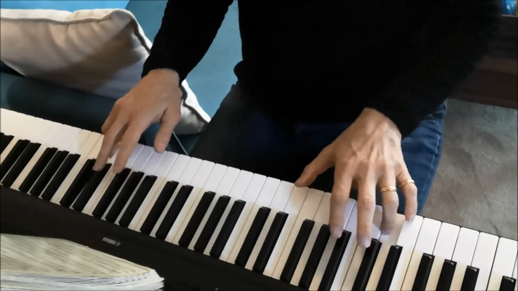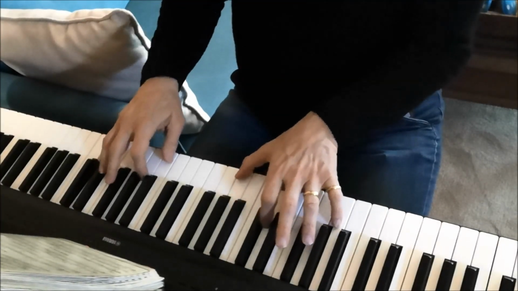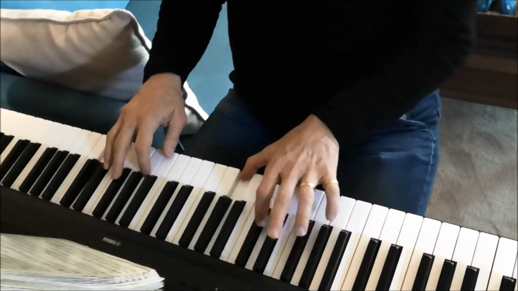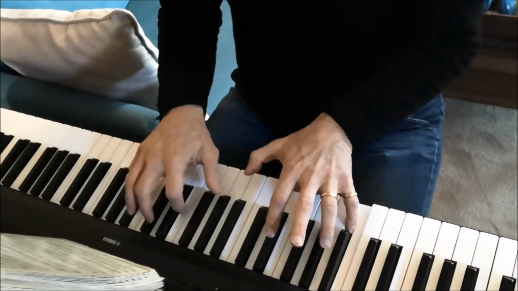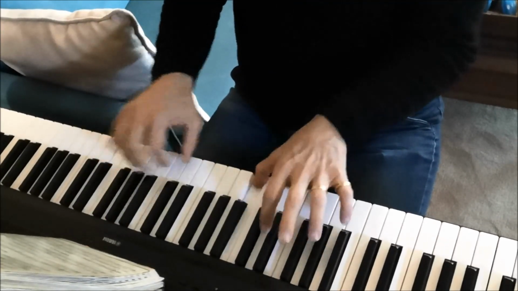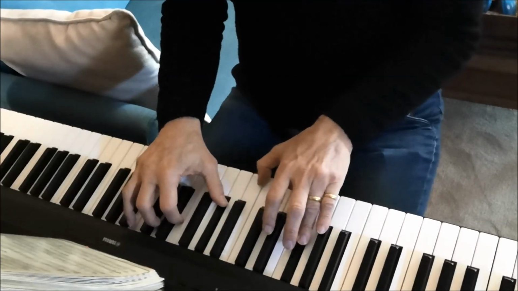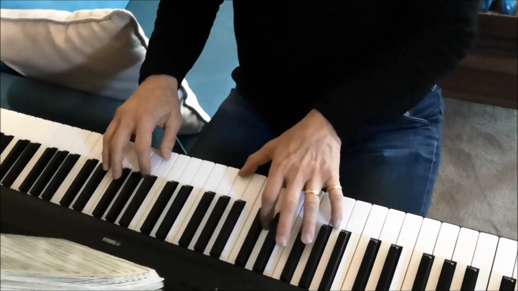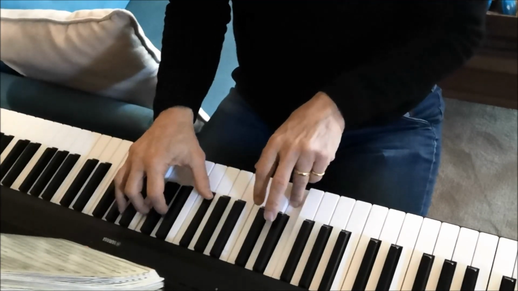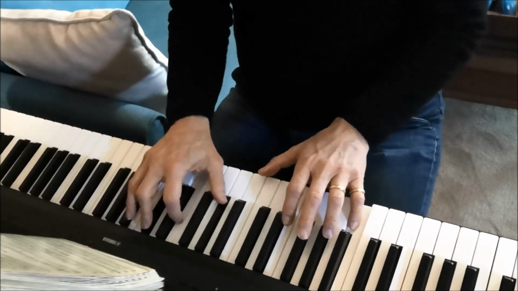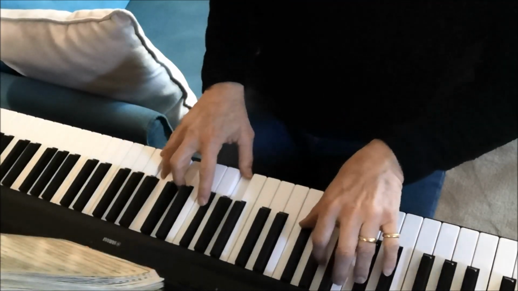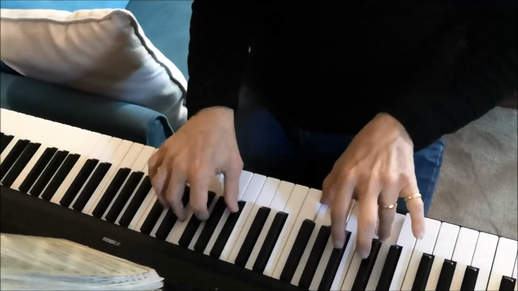Transitioning to this one particularly unique drop of 4 chords. Okay, so that's your G 7th to C, F minor 7th to B flat 7th, and then your 2.